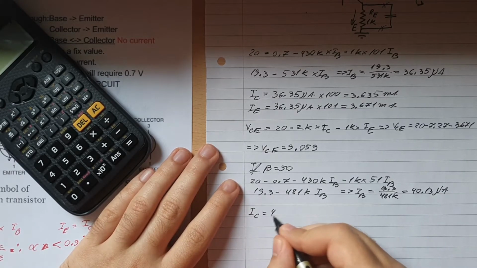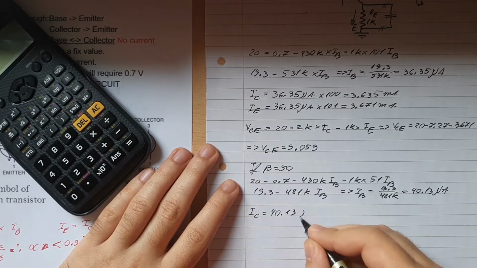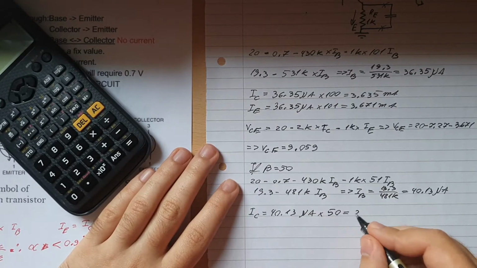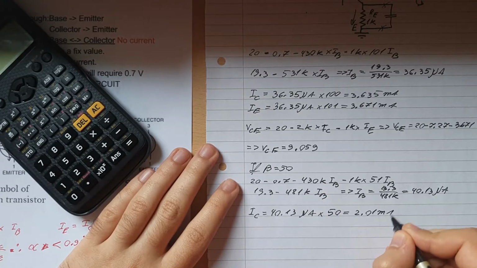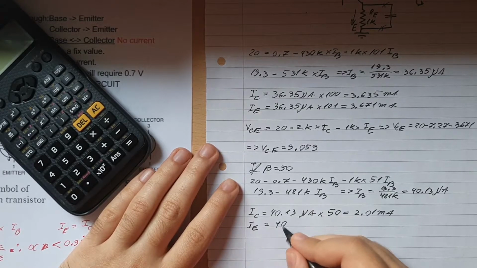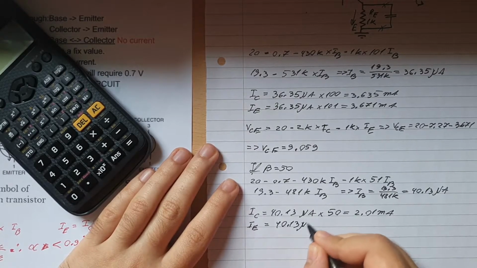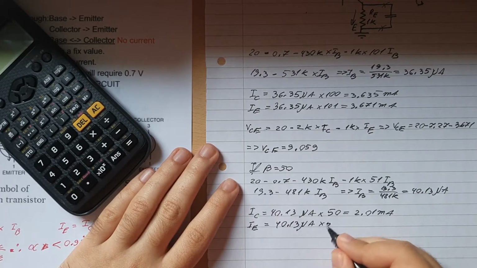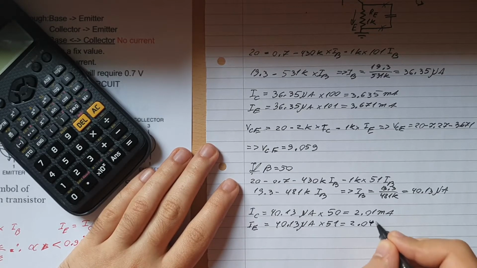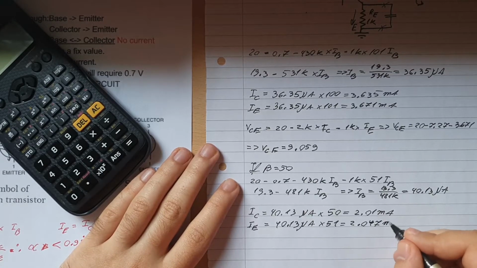IC will be equal with 40.13 microamps times 50, that's equal with 2.01 milliamps. IE is equal with 40.13 microamps times 51, that's equal with 2.047 milliamps.